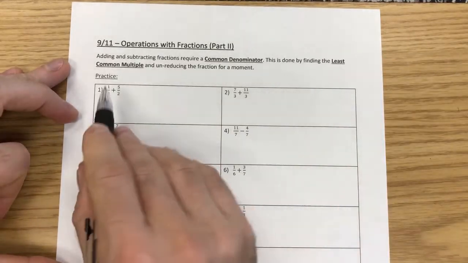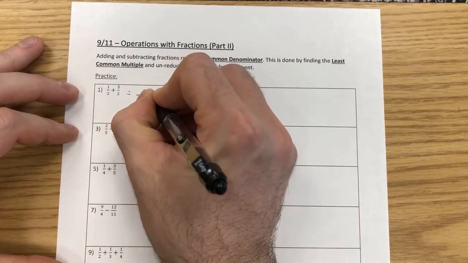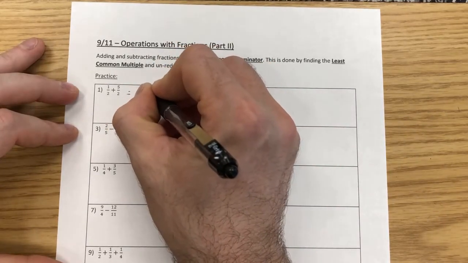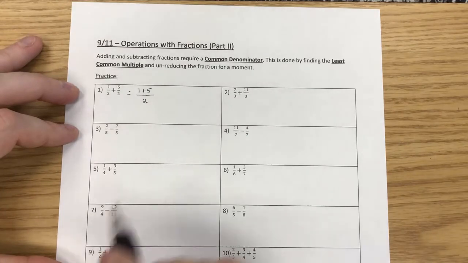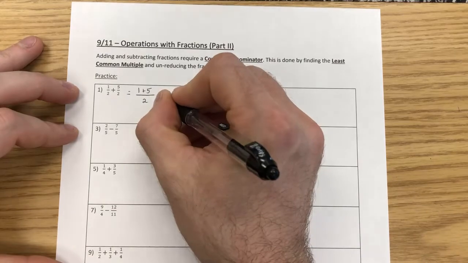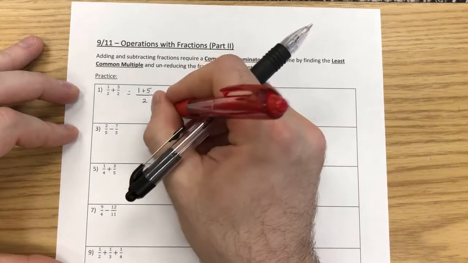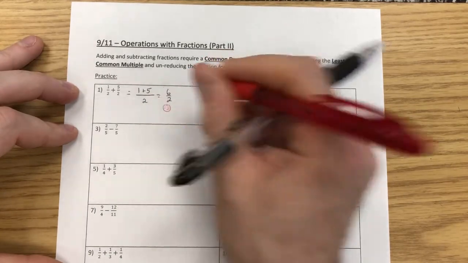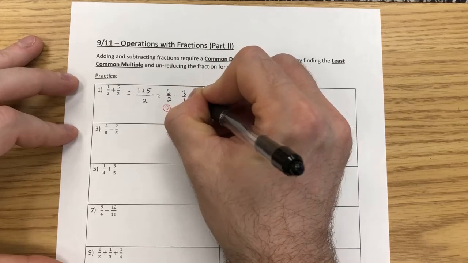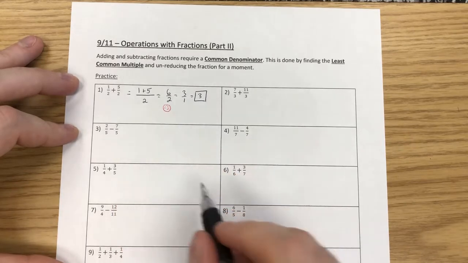Now, what I notice is that because both my fractions are over 2, my whole fraction is going to be over 2, which means I'm going to have a 1 plus a 5 up top. They have a common denominator, so I put them over the same thing. I get a 6 over 2, which in effect can be reduced by dividing both top and bottom by 2, which will give me a 3 over 1, or just a 3. This works with both addition and subtraction.